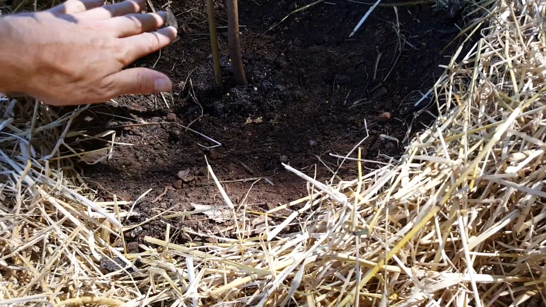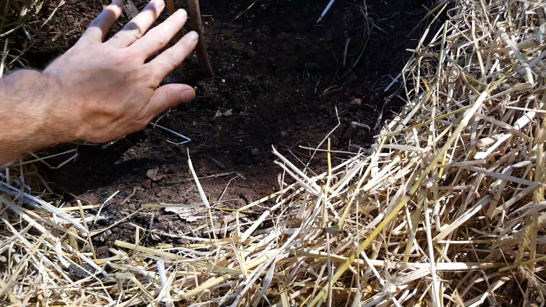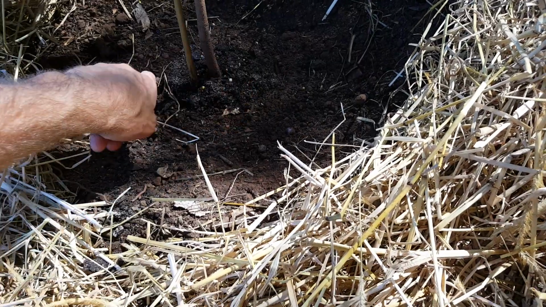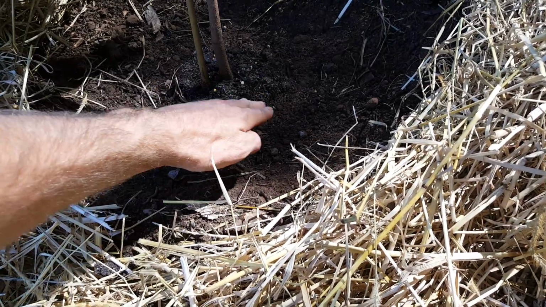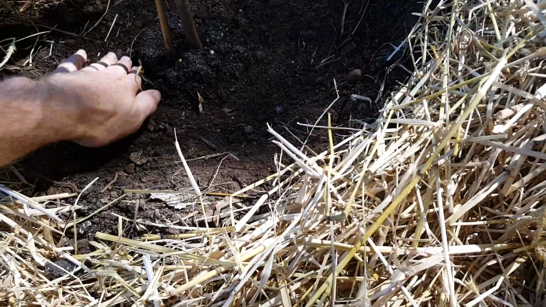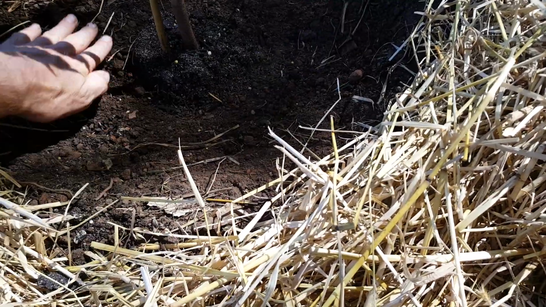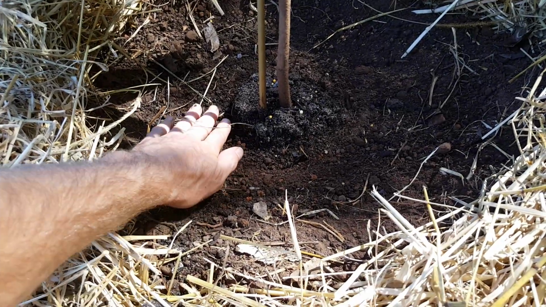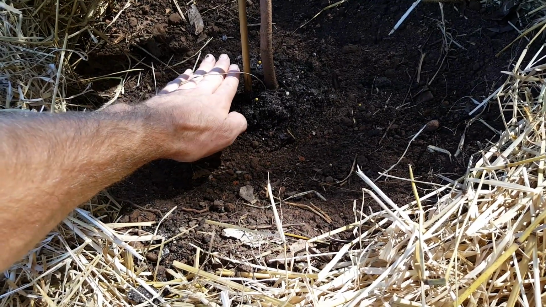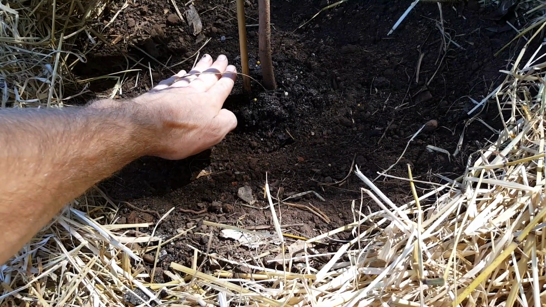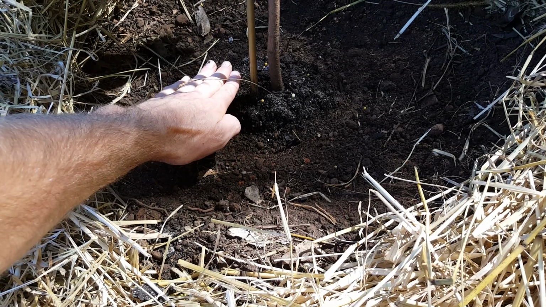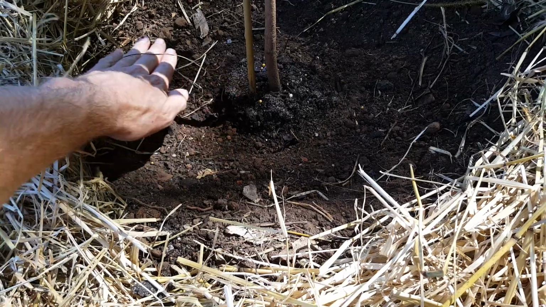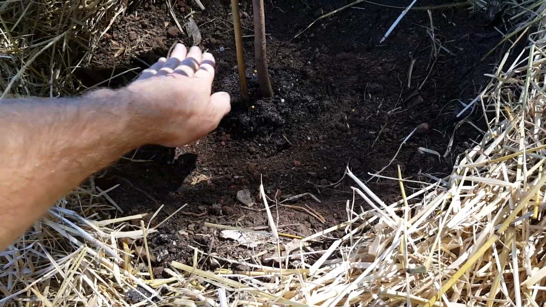So I just dig out a depression like a crater, and then I dig another crater a little bit deeper for the pot size of the plant. You'll see there I leave about 2 or 3 inches above, and that is so that I can put a compost layer on top here.